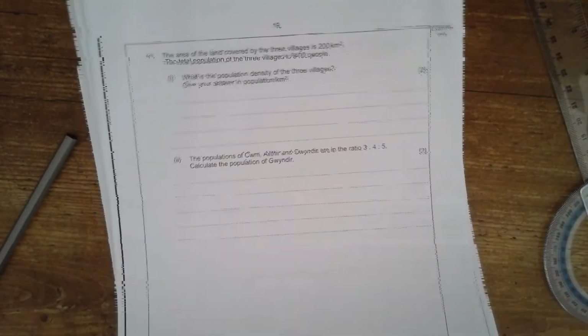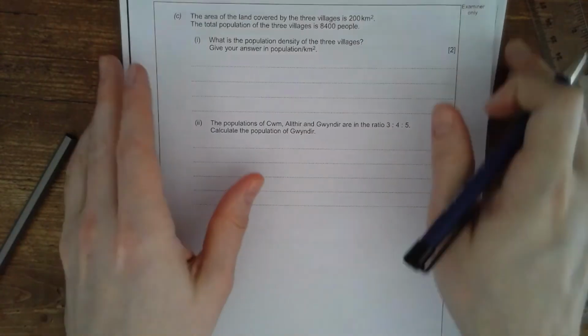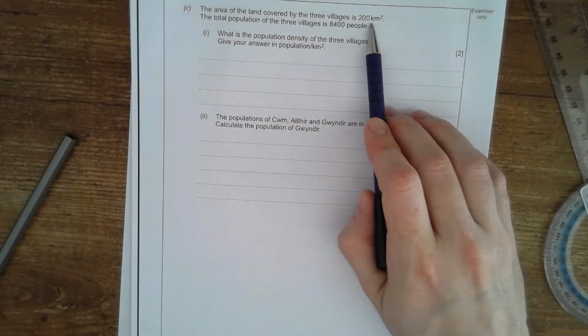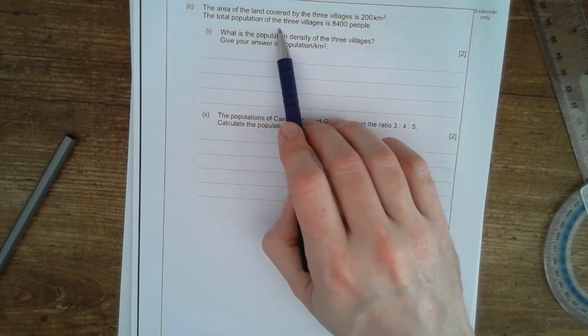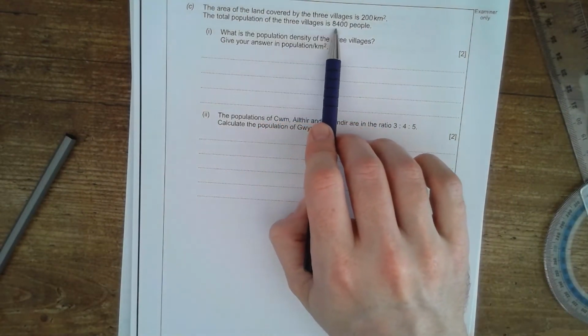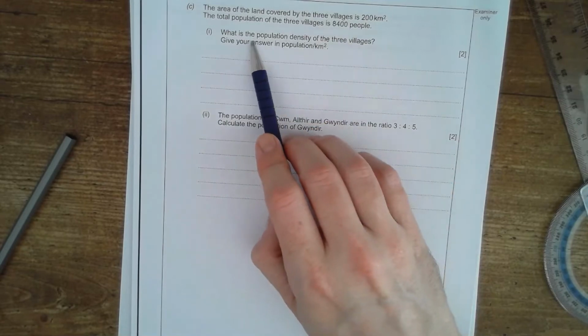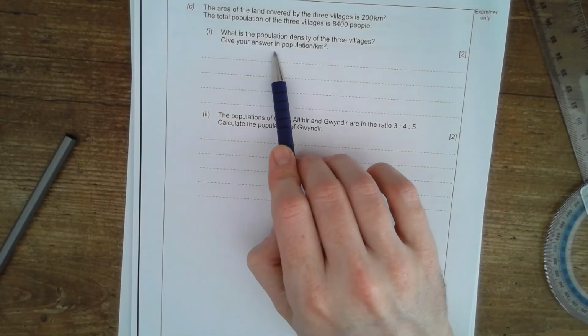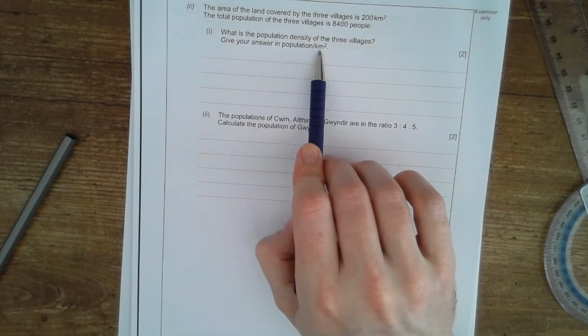Okay, next bit of this question doesn't involve the bearings, so I'll pop those away. It says the area of the land covered by the 3 villages is 200 kilometres squared. The total population of the 3 villages is 8,400 people. What is the population density of the 3 villages? Give your answer in population/km squared.